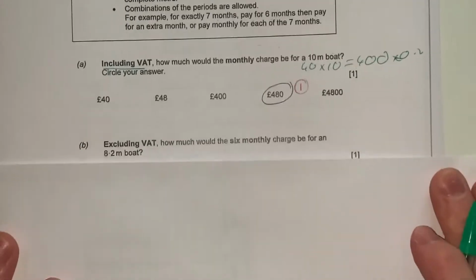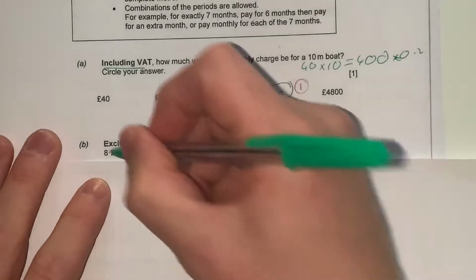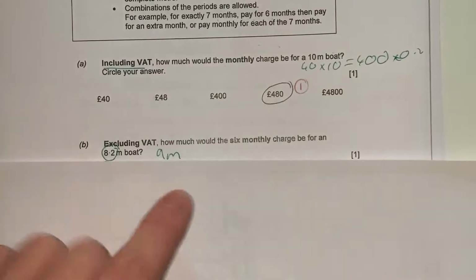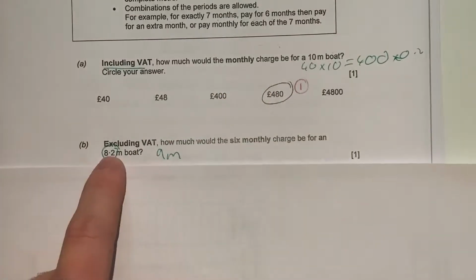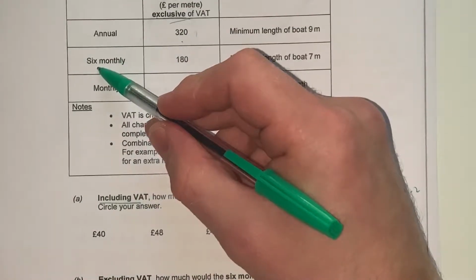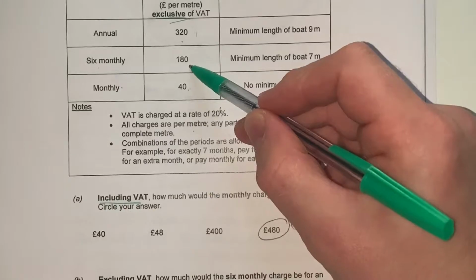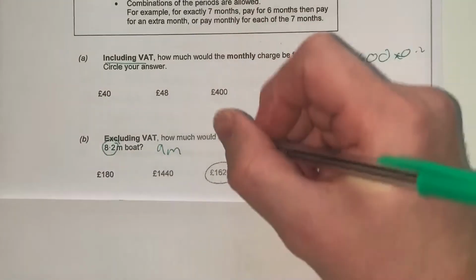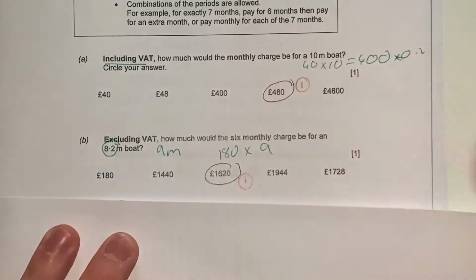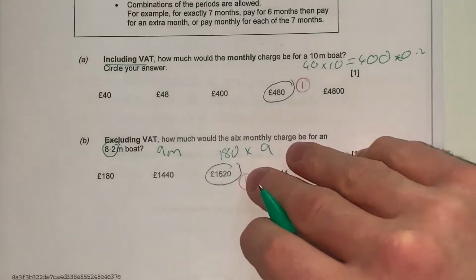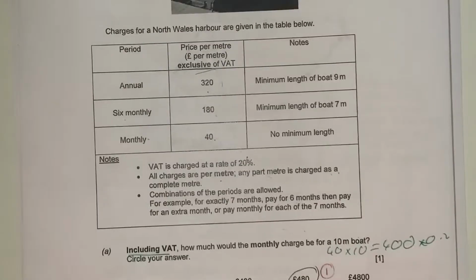Okay, next question, excluding VAT, a bit nicer, but you've got to notice 8.92 is actually going to be a 9 meter boat you're going to be paying for, because you've got to pay for anything above it. You've got to round it up to a whole meter. It's a 6 monthly charge, so we go to 6 monthly. It's £180 for every single meter. So I need to do 180 times 9 meters. Okay, 180 times 9, £1,620.